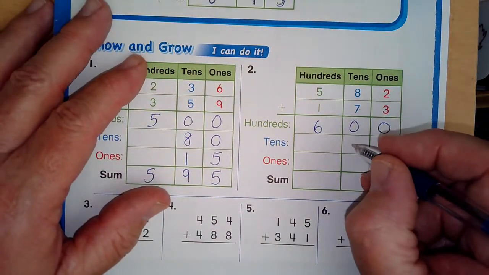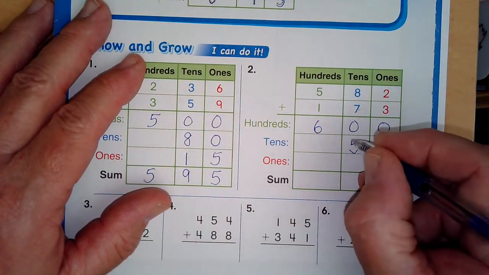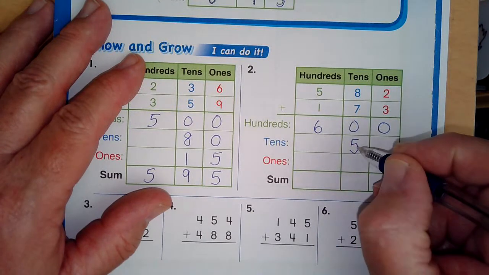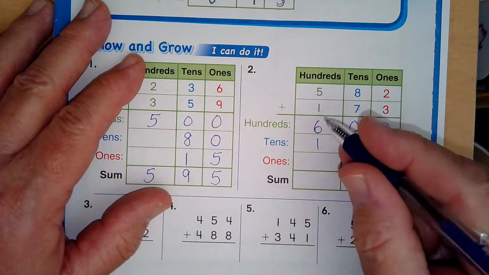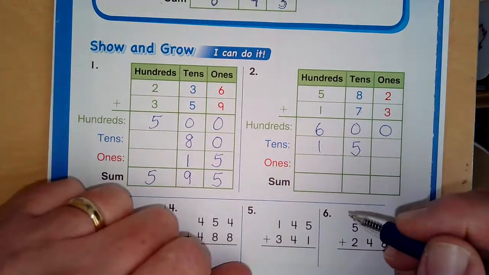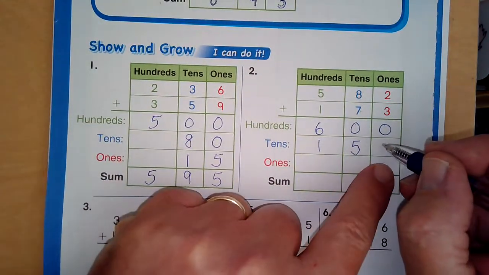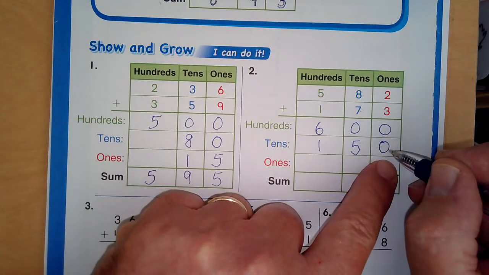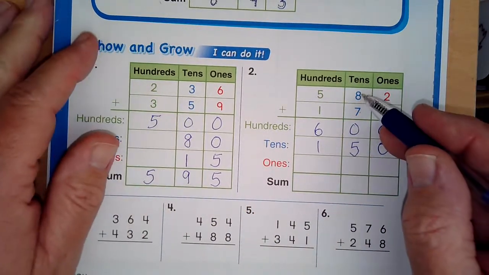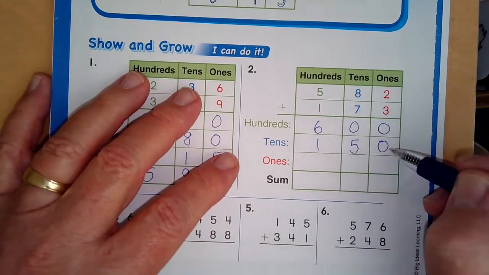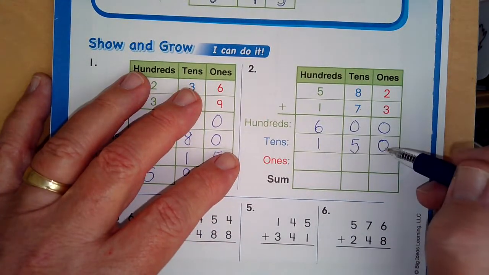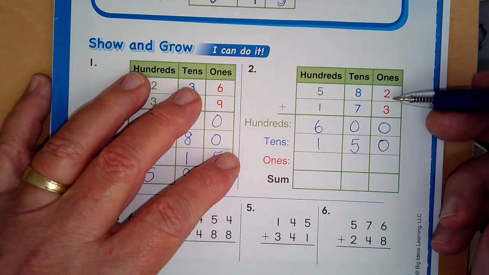I have 15 tens. I'm going to add the set of 10 tens. That makes another 100. So I'll put it over here. And they're tens, so I have 0 here, right? 80 plus 70 is 150. 15 tens. And then I add my ones.